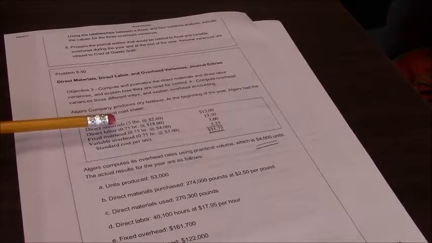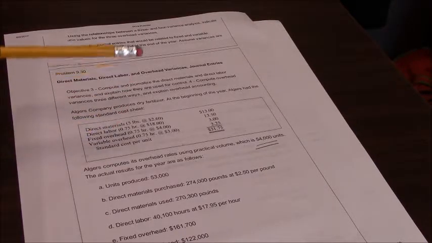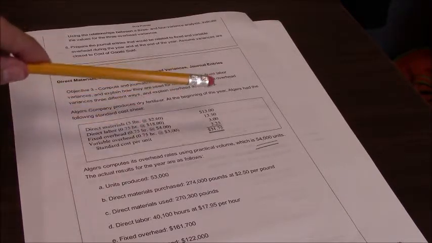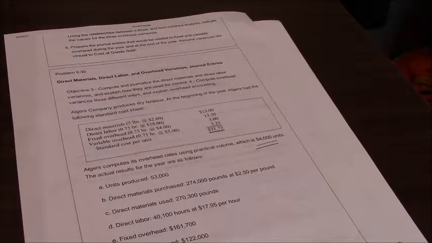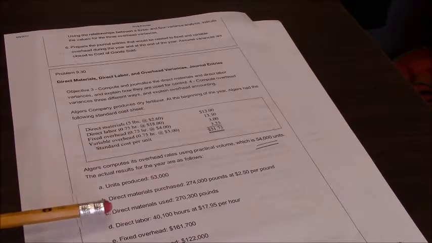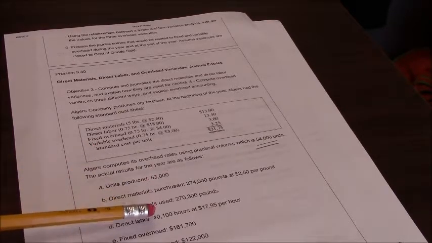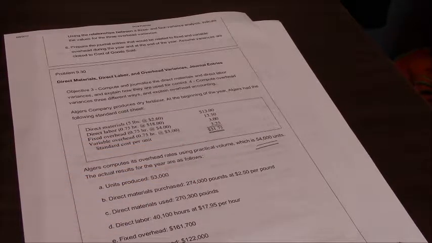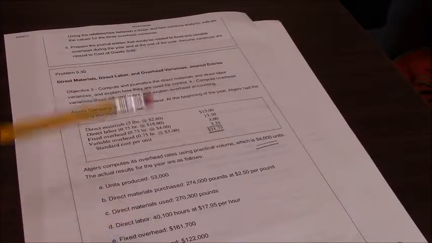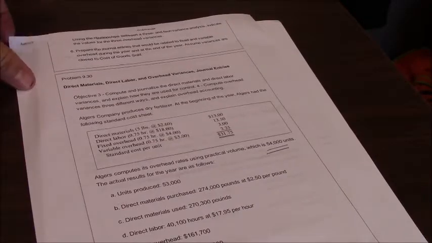We say that to make 1 unit of fertilizer takes 3/4 of an hour of direct labor, and our standard for paying labor is $18 per hour, so it's $13.50 is our standard per unit for direct labor. So now we need to look at what we actually did. Direct labor, 40,100 hours at $17.95 per hour. So we can compare what we did actually to our standard and come up with our variances.